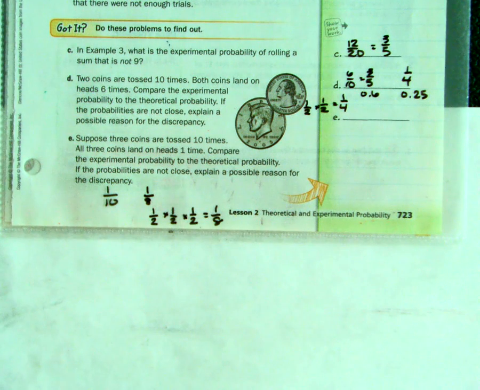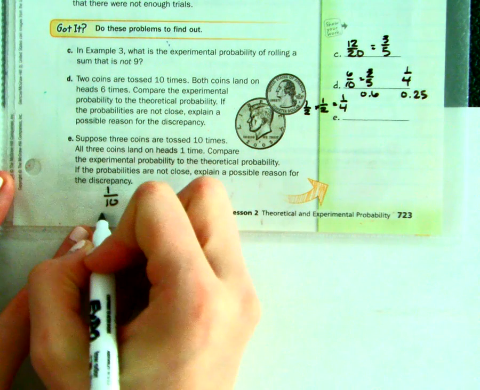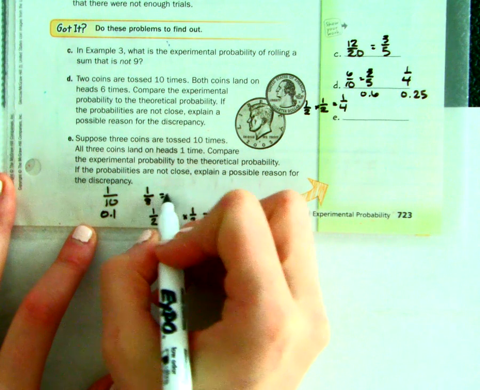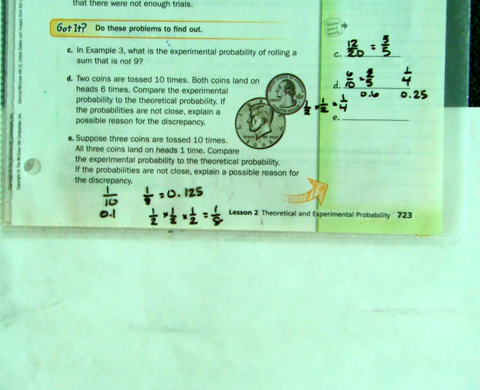Again, now we need to compare these. It's hard to compare 1/10 to 1/8. Okay, so I'm going to change these into decimals again. So 1/10 would be 0.1 here, and 1/8 is 125 thousandths. So if I were to compare these, I would say that they are close. Our experiment went just about as well as it should have. Okay, so again, theoretical probability is what's supposed to happen. Okay, what is the probability that it's going to happen? Experimental is based off of your experiment.